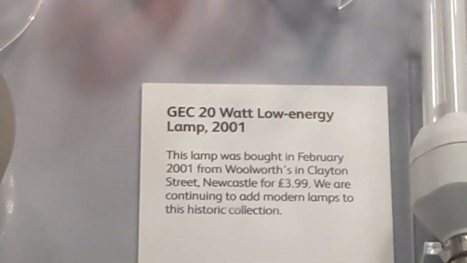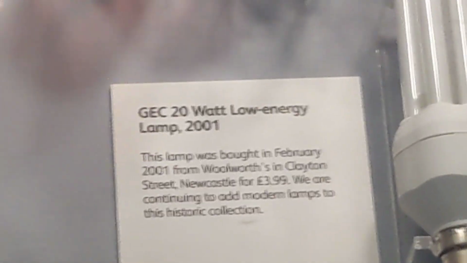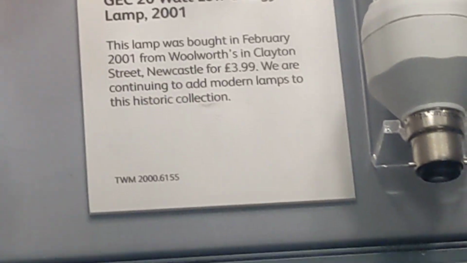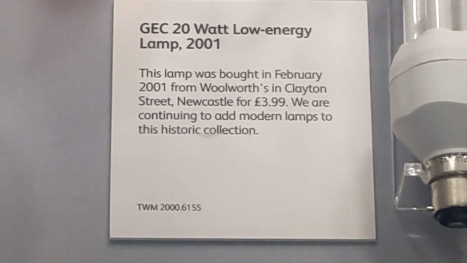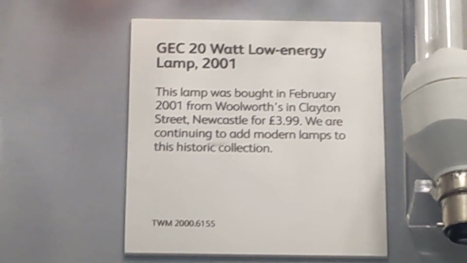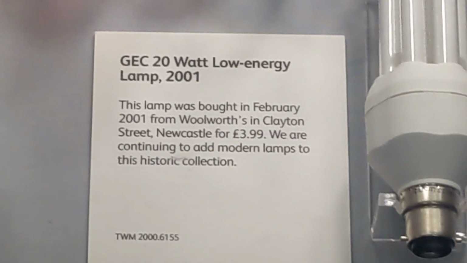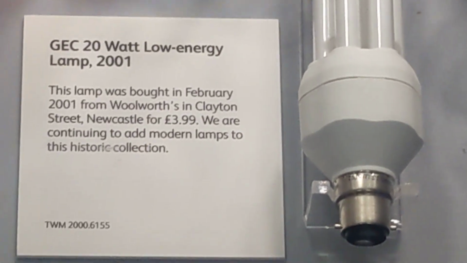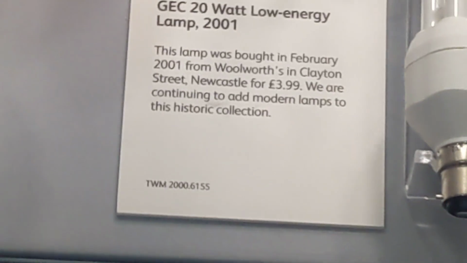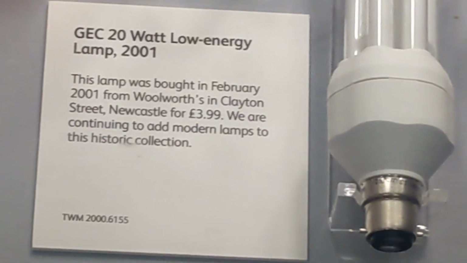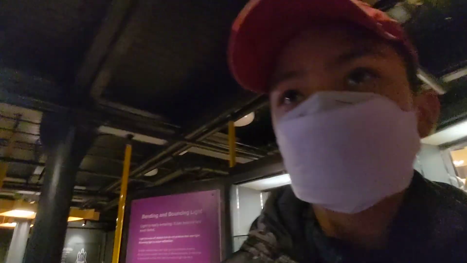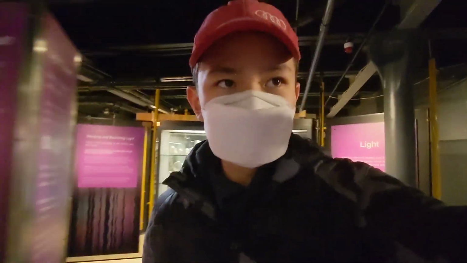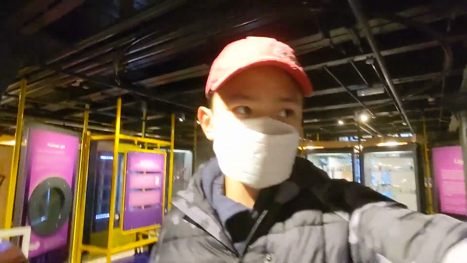GEC 20 watt low energy lamp, 2001. This lamp was bought in February 2001 from Woolworths in Clayton Street, Newcastle for £3.99. We are adding that modern lamp to this historic collection. So this is how it's used.